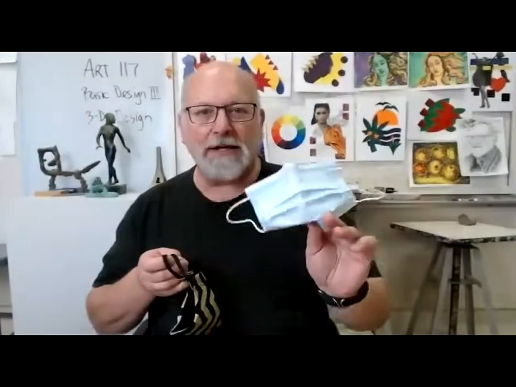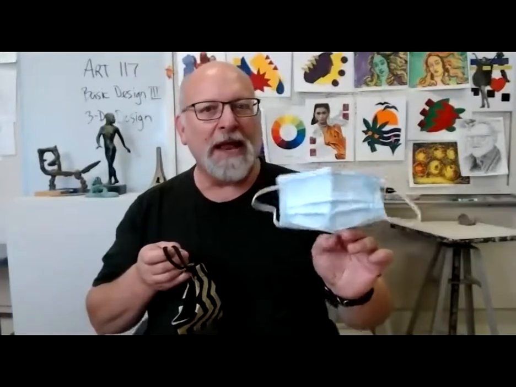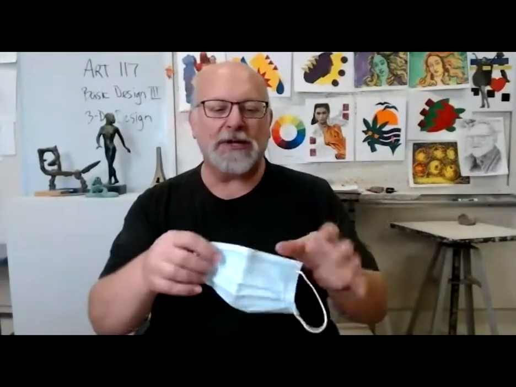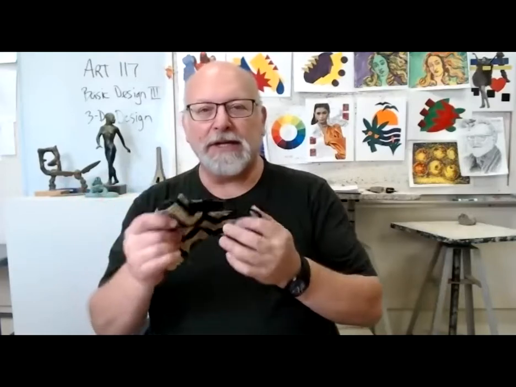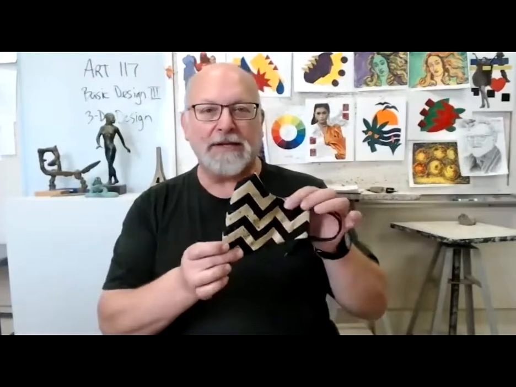This does not look attractive. It doesn't function terribly well. And we're going to get into that. We're going to talk about the shape of this mask and how it contours to the face, and why the Olson style mask is a really good mask in terms of the shape and the contours to the face. And then what are the design tweaks that we can do to make this a better mask?